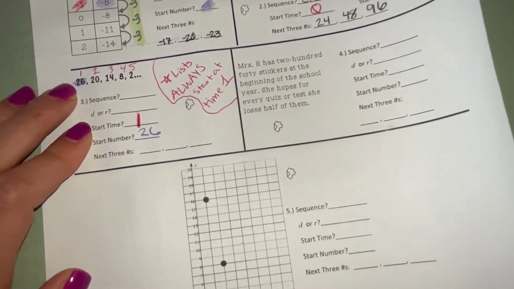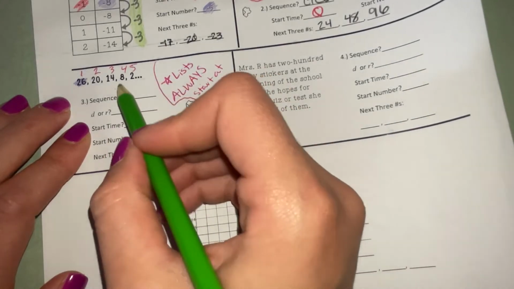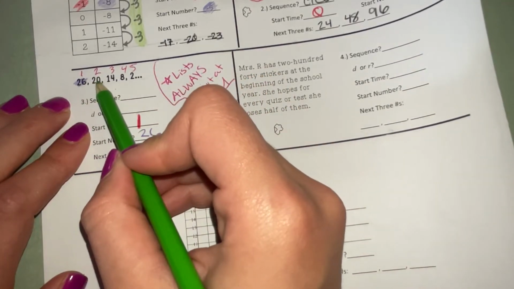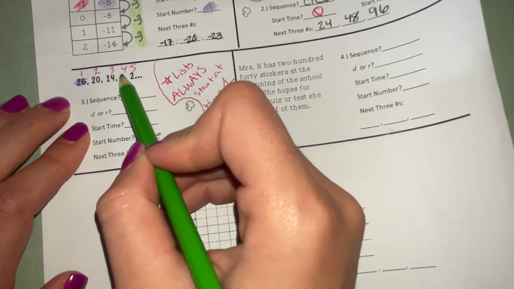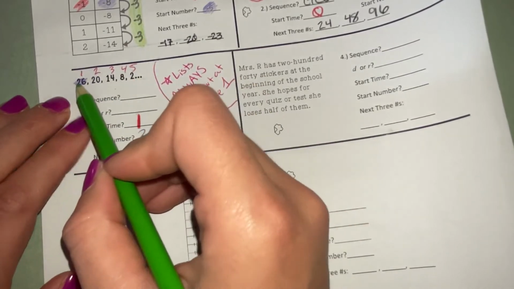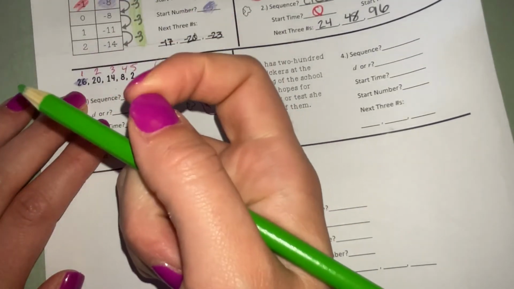All right, so now we're trying to figure out what is happening as we go down the table. So we go from 26 to 20, then 20 to 14, 14 to 8, 8 to 2. Okay, so if we're getting less, we're either dividing or we are subtracting.